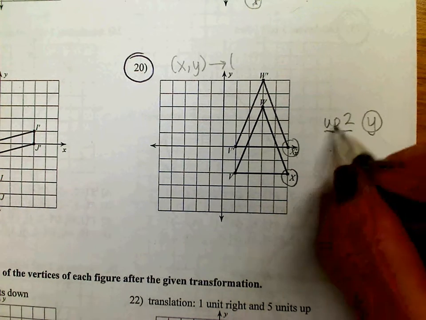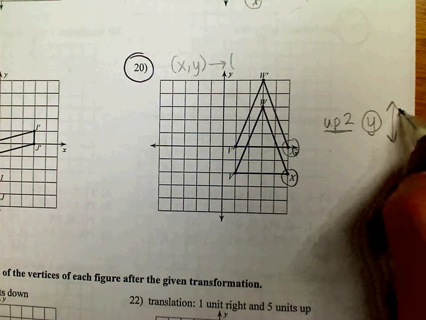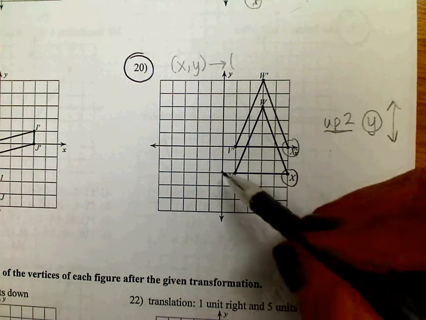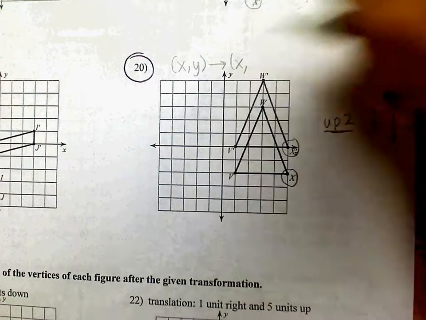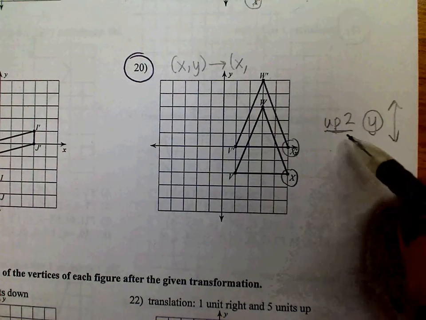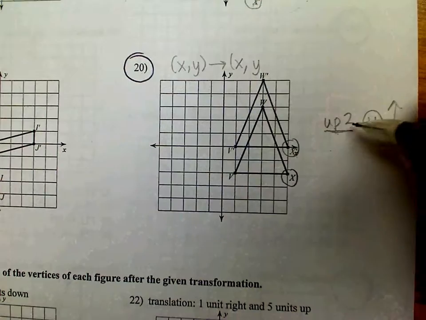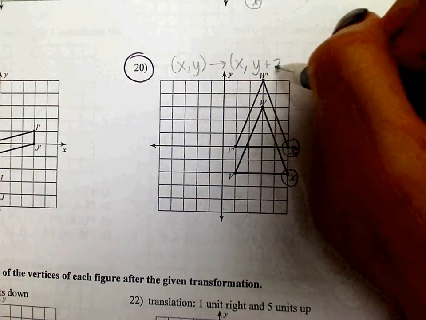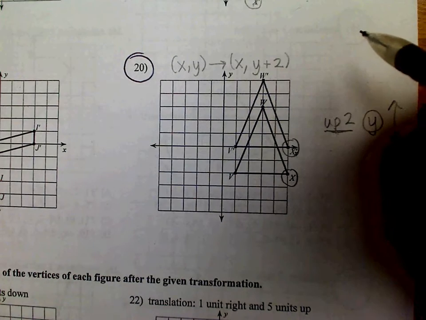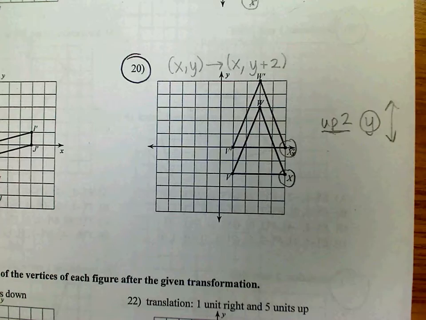Okay, remember Y is up and down movement. So that means the X didn't go left or right. It stayed exactly the same. So you're going to write X comma, and then you're going to write Y, and then it went up 2. So up, it gets positive, and then plus 2. Okay, that's number 20. Let's flip to number 23.